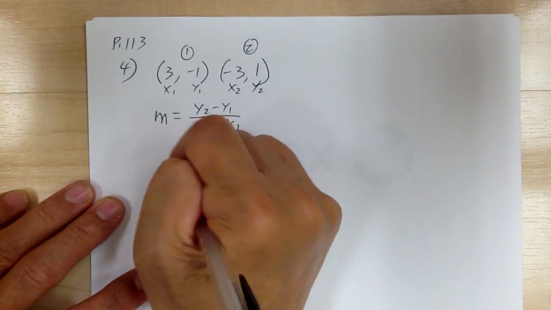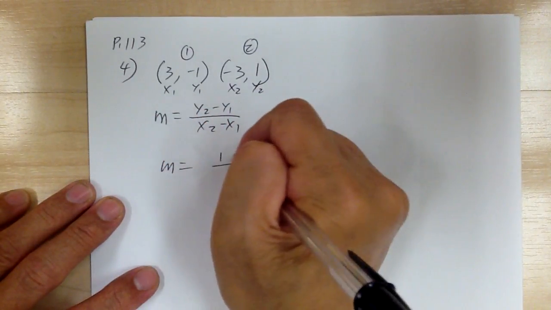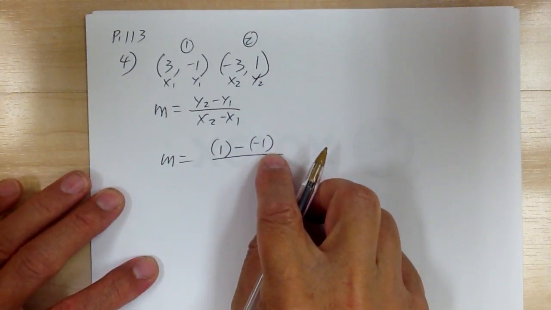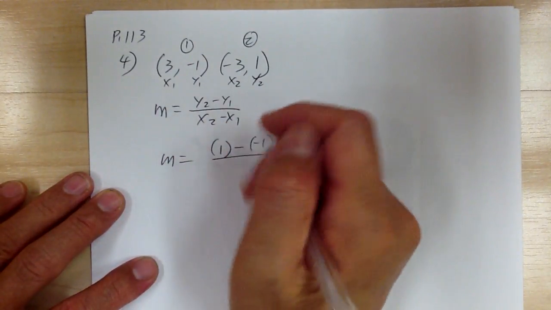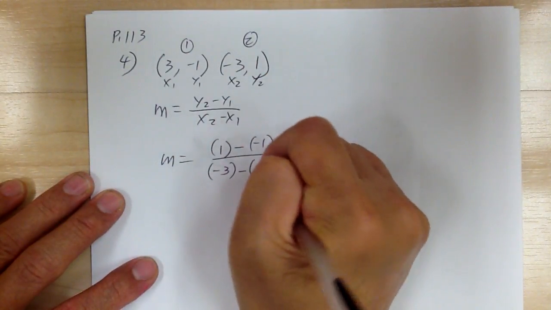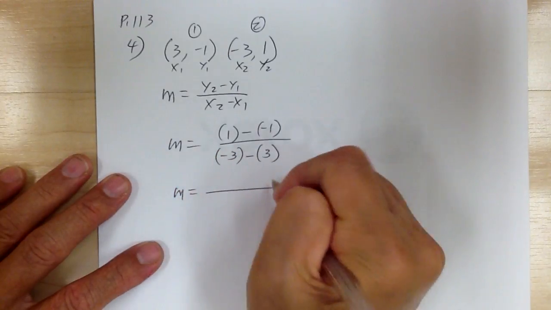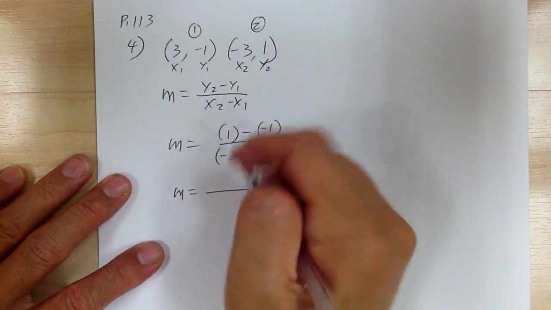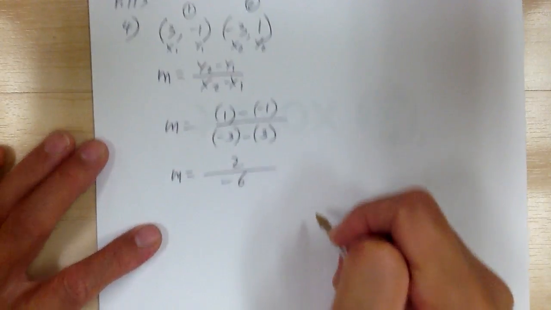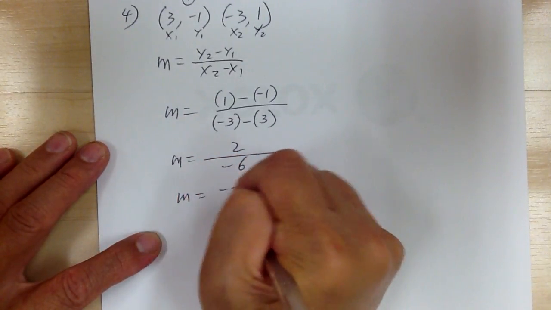Then you substitute. So y2 is 1, y1 is negative 1. Now use parentheses to help you keep track of the negatives. So x2 is negative 3, x1 is 3. Now you work it through. Negative 1 minus negative 1 becomes 2. Negative 3 minus 3 will give you negative 6. So your slope equal to negative 1 over 3.